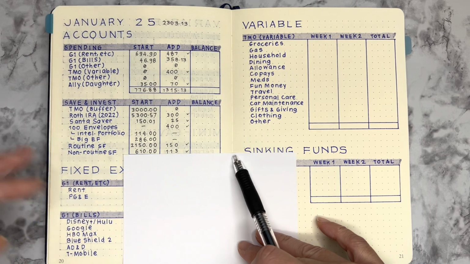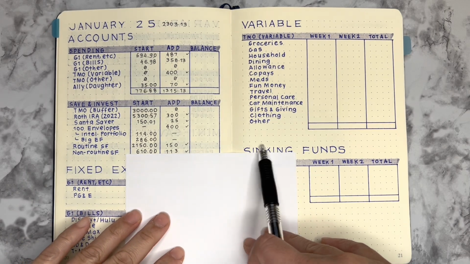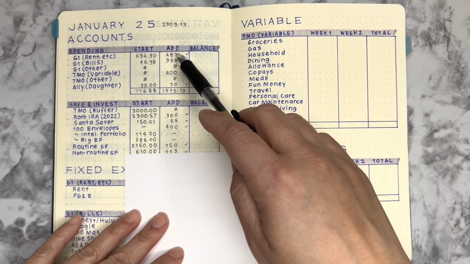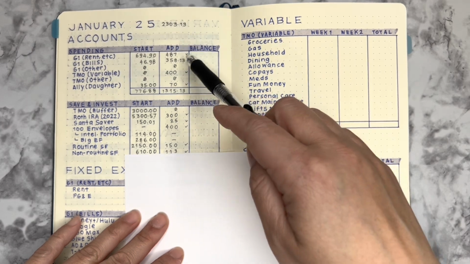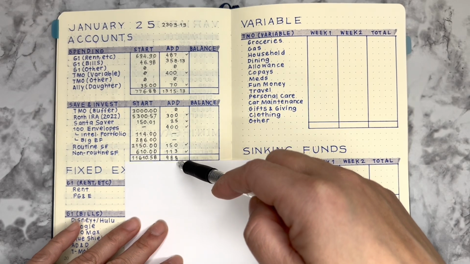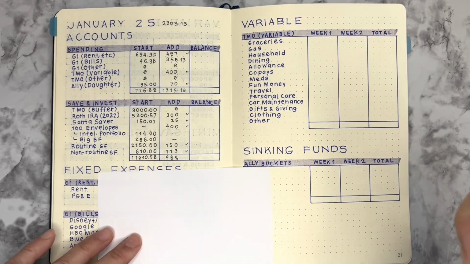Is it 100? That would be like family fun, travel, YouTube, my tattoo, that sort of stuff. So basically I just subtracted everything I had here, and whatever was left over was put in non-routine sinking funds. And so this is a zero-based budget.